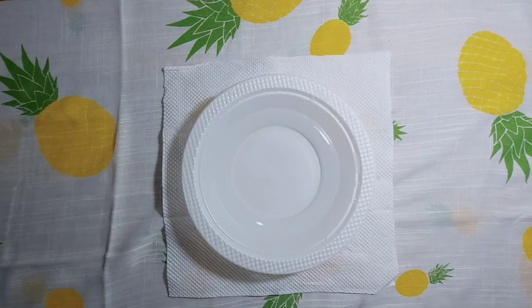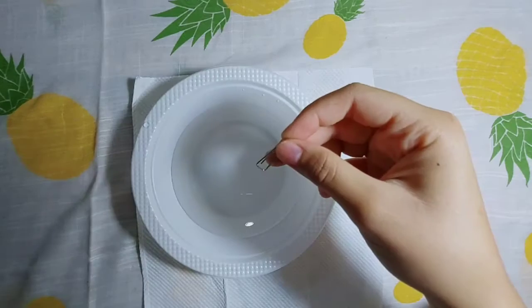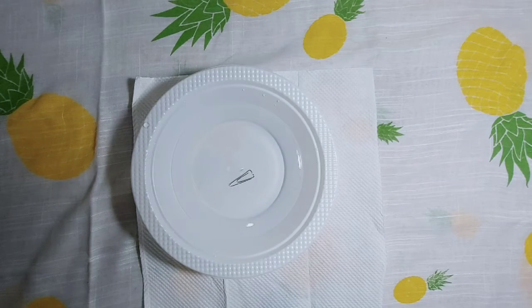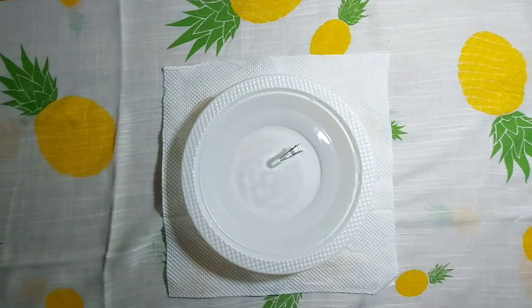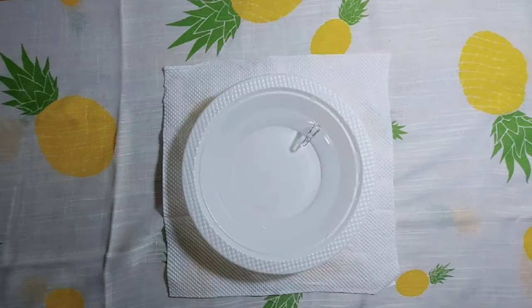Prepare a bowl filled with water and one paper clip. Place the paper clip in vertical position and see what happens. The paper clip sinks because it is made of material that has a density greater than the density of water. Now, place the paper clip in horizontal position. In this experiment, we can see the high surface tension helps the paper clip, with much higher density, to float on the water. That's why the paper clip doesn't sink on the water.